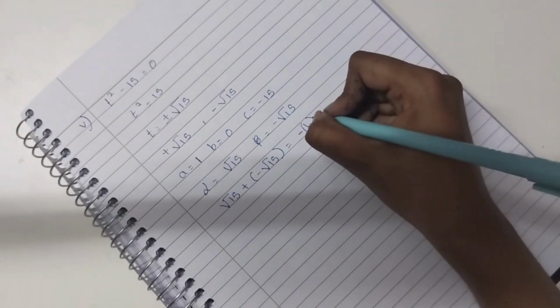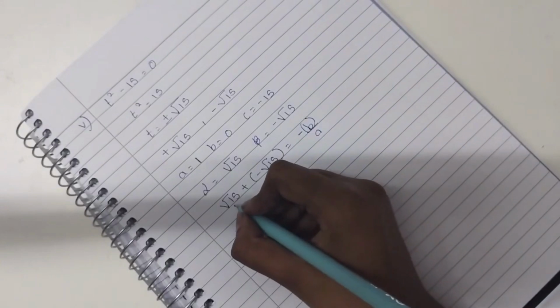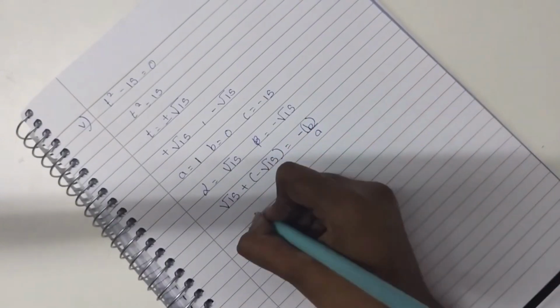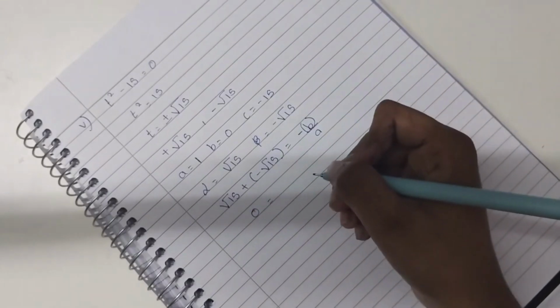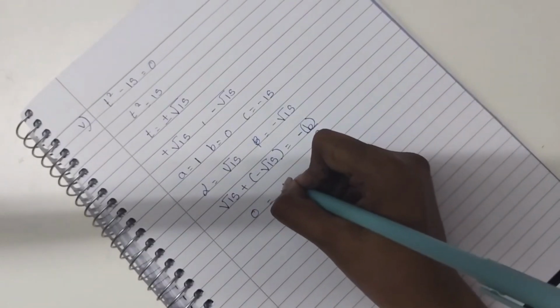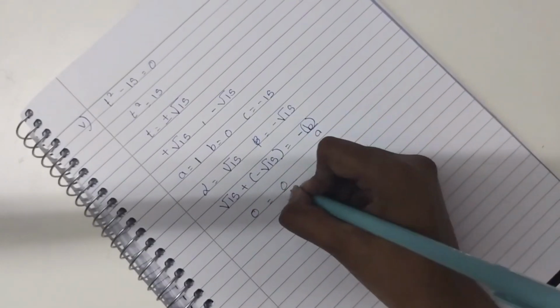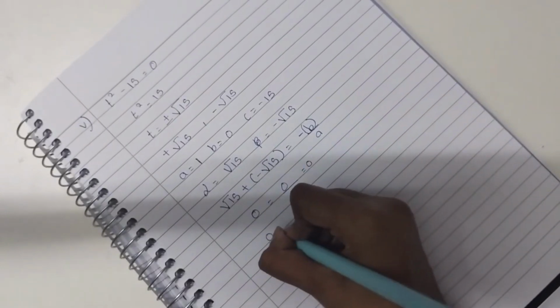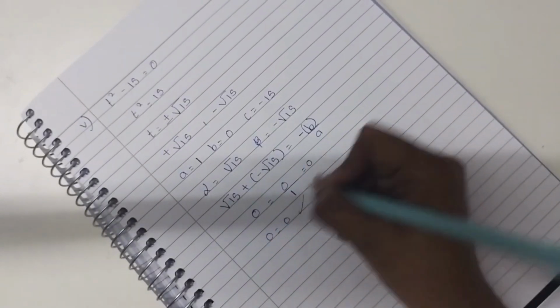Since the value of b is 0, we know that root 15 minus root 15 is equal to 0, and 0 divided by 1 is equal to 0, so 0 is equal to 0, hence proved.